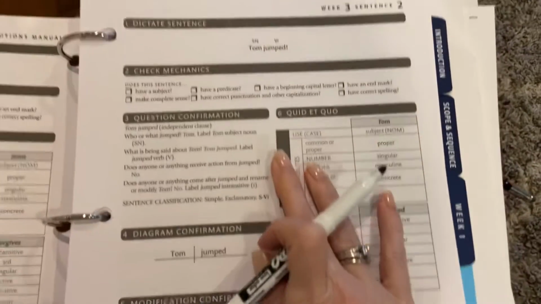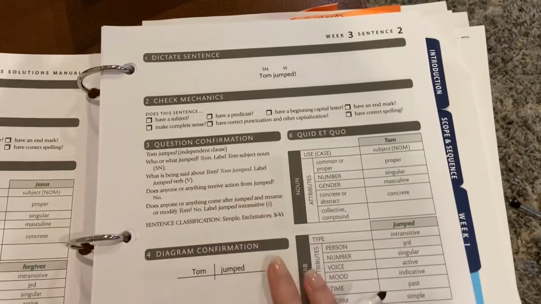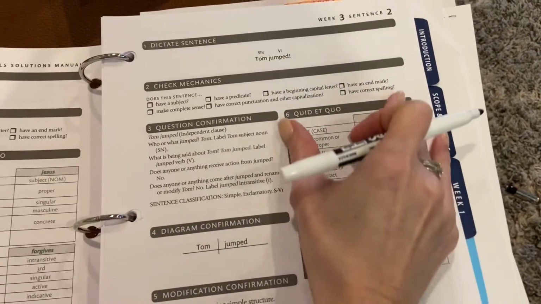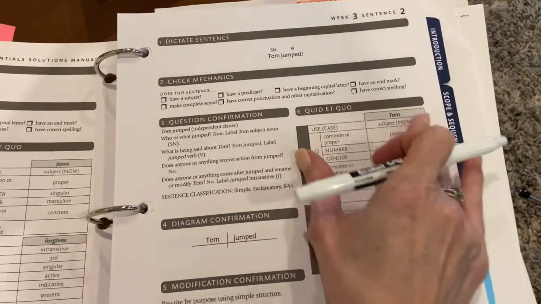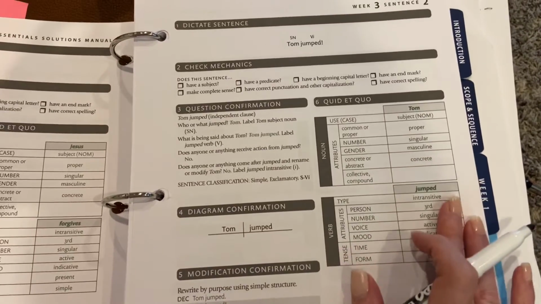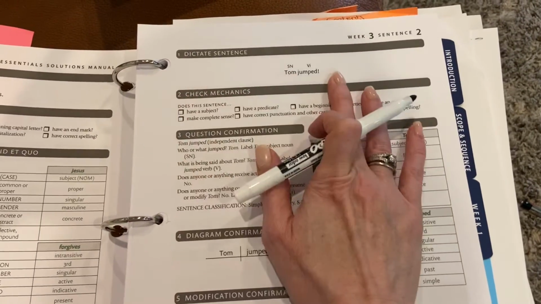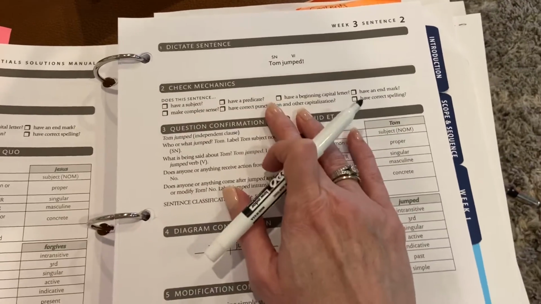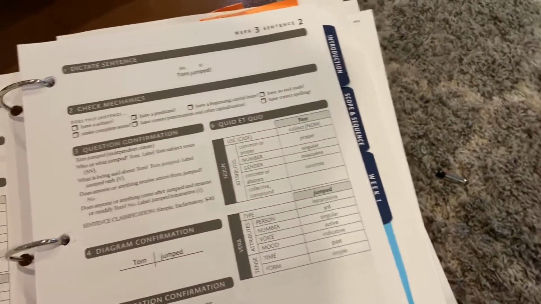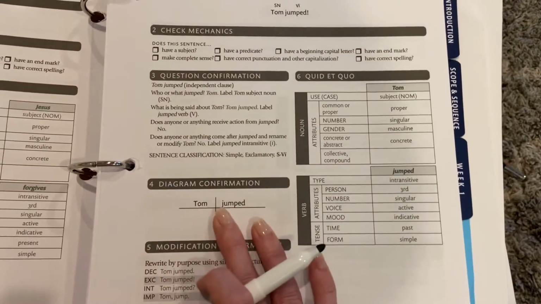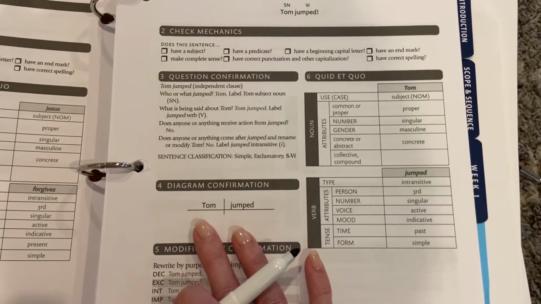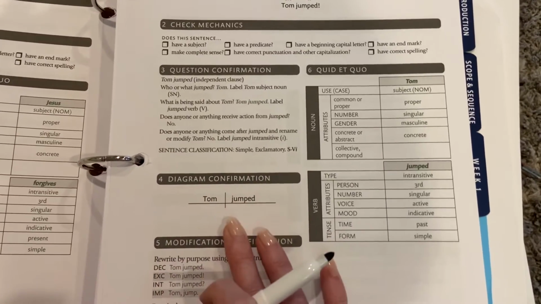And I wanted to make a note also, where you see in your answer key, your solutions manual, there's something called Quidditch Quo, and first years are not there yet. We have not introduced that in class, but second and third years can do the Quidditch Quo. So first years, you are just going through dictating the sentence, writing the sentence, checking mechanics, asking who or what is the sentence about. Our first three questions really help us to parse our sentences. And if you feel comfortable to go ahead and do this diagram, you can. It's just the subject and then the verb, like that.